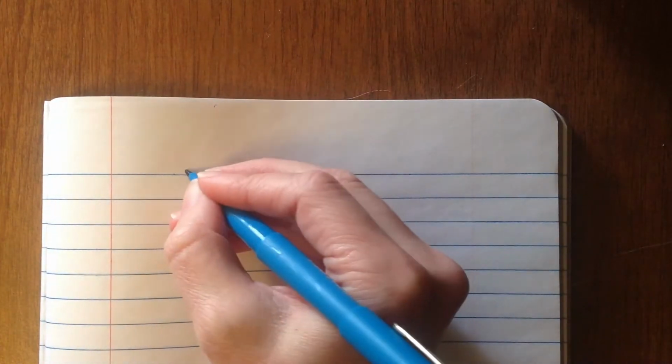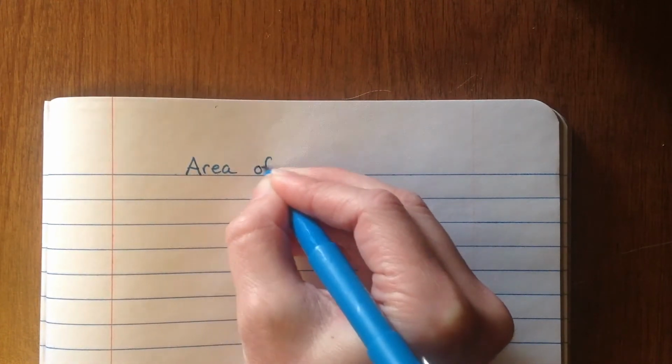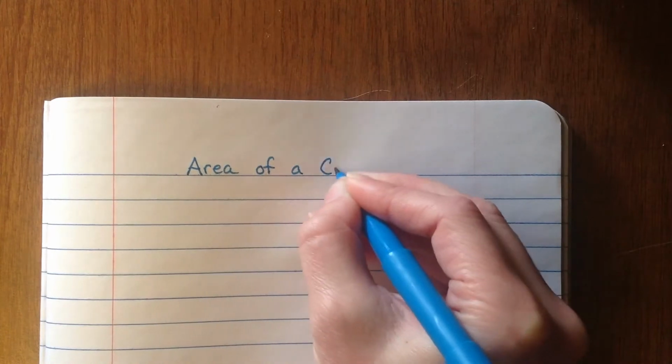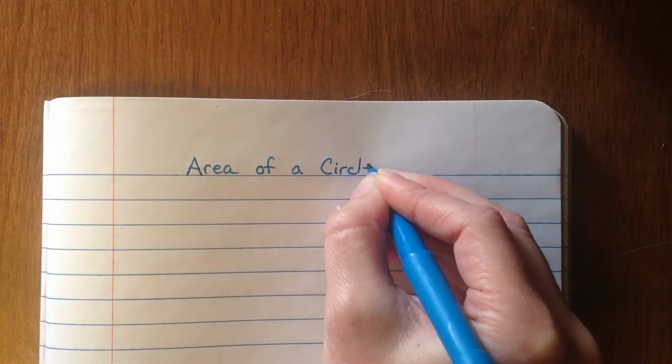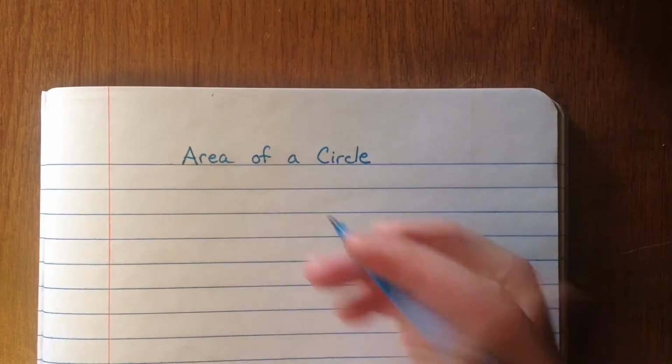Hi again, guys. This is Miss Wallace, and we're going to work on taking notes for the very next topic that we would have learned had we been in school. And this is going to be about area of a circle. So if you don't have a piece of paper, go grab yourself a piece of paper, write this down so it will be helpful as you work through the quizzes and the quiz. So the title of these notes is going to be Area of a Circle. So go ahead and write that down. And let's talk about what area means first.